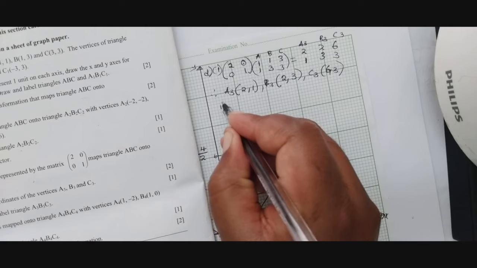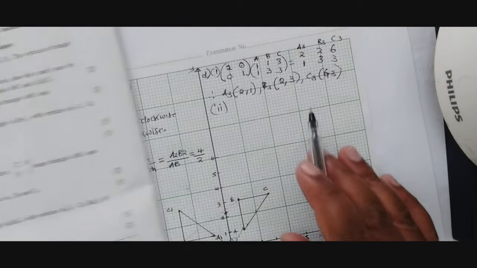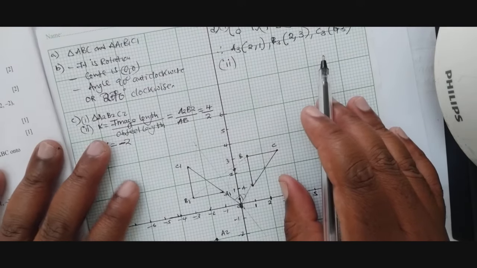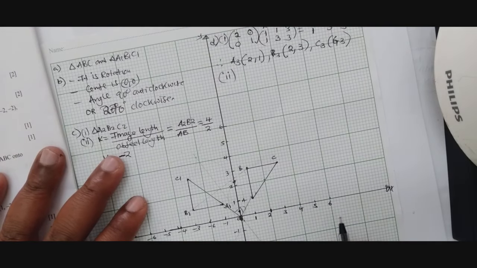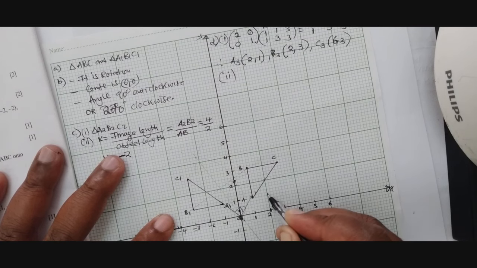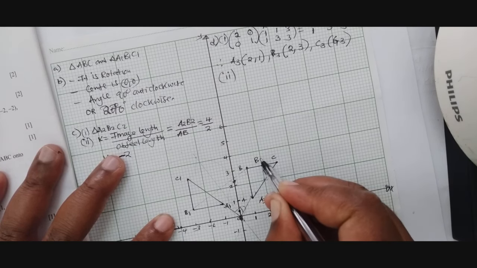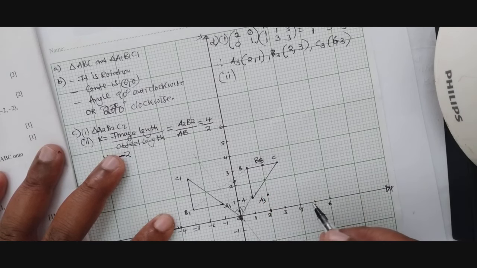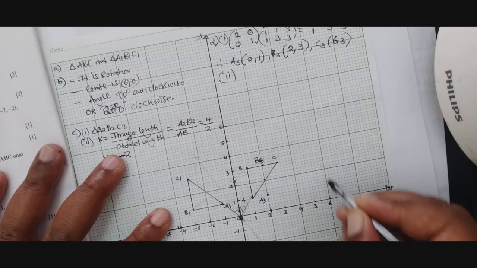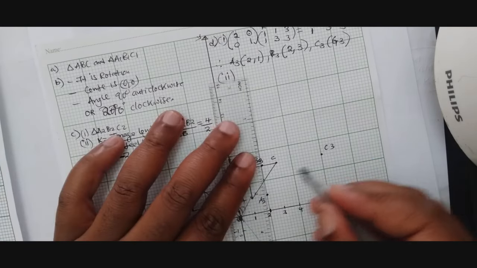Roman numeral 2. What is Roman numeral 2? Draw and label triangle A3, B3, and C3. This is easy. We just follow the coordinates that we have. Okay? What is the A3? 2, 1. 2 here, 1 is here. This is my A3. What is our B3? 2, 3. 2, 3 here. B3. What is our C3? 6, what? 3. 6, 3 here. This is your C3. And connect the points. Okay, get your ruler, join this to that.